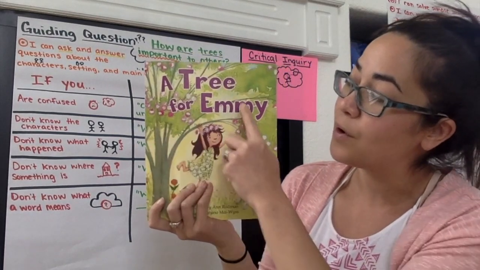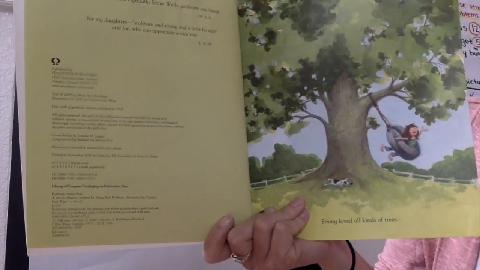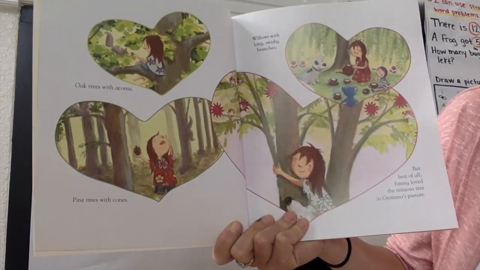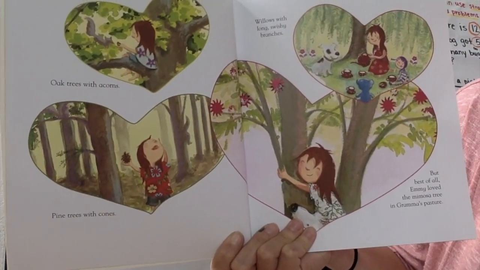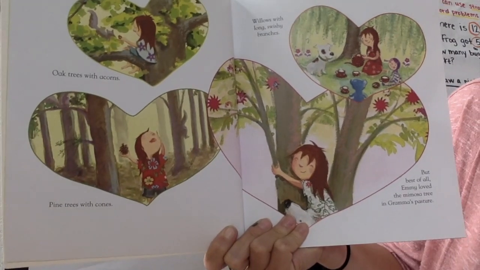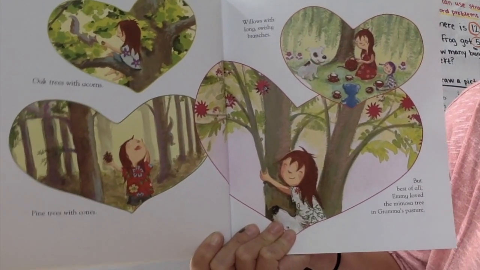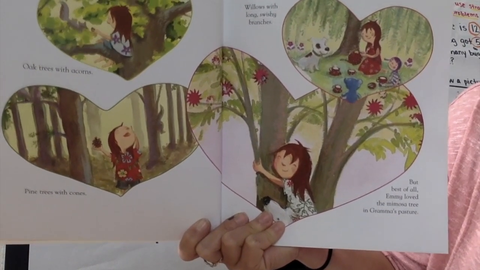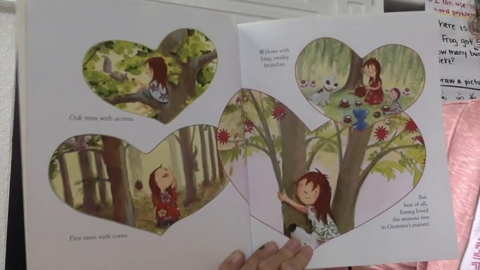A Tree for Emmy. Emmy loved all kinds of trees. Oak trees with acorns, pine trees with cones, willows with long swishy branches. But best of all, Emmy loved the mimosa tree in Grandma's pasture.